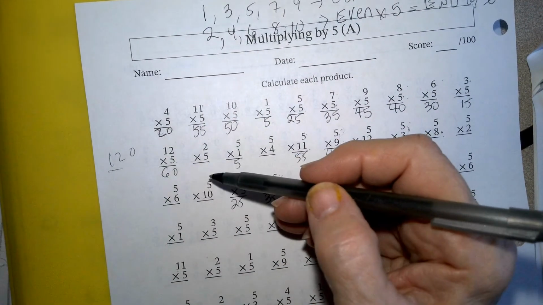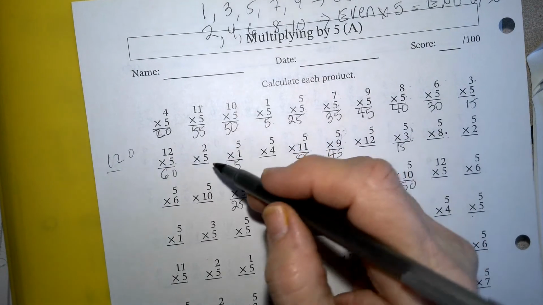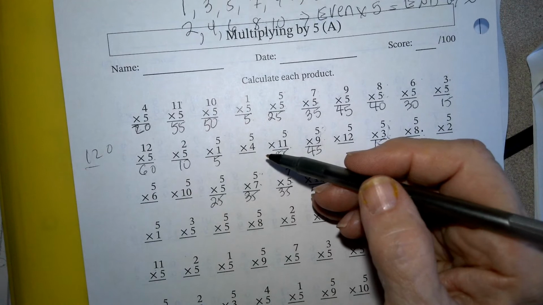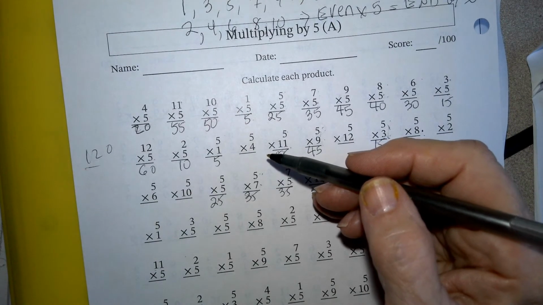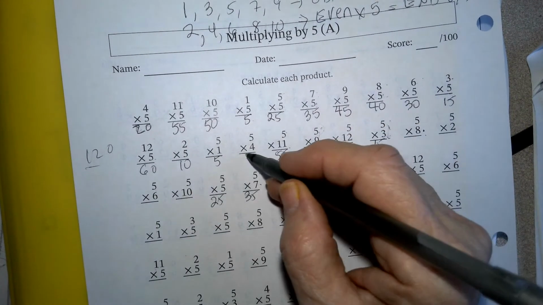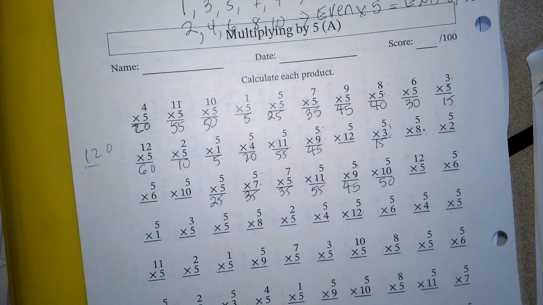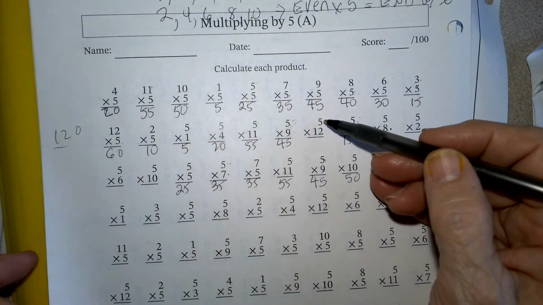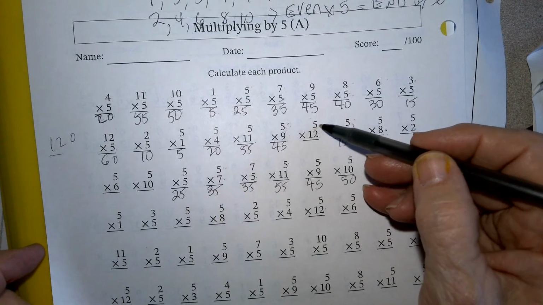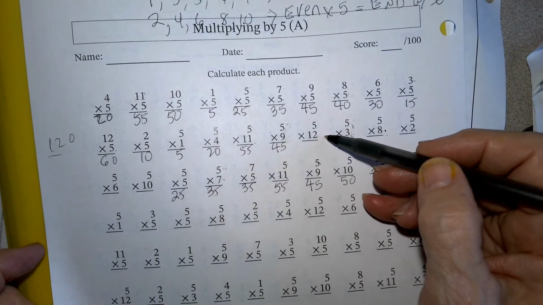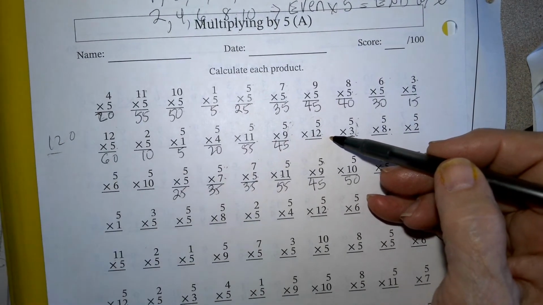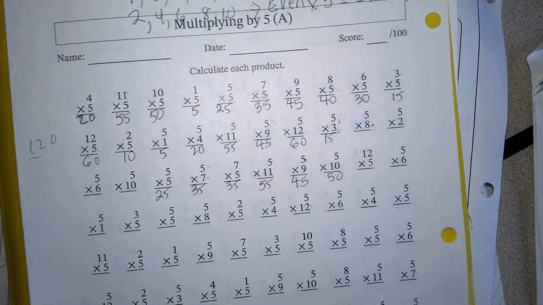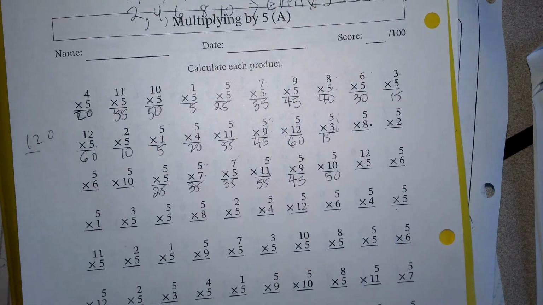Then, this one should be easy. What's 2 10s? 10. Okay, then 4 5s. You can go 5, 10, 15, 20. This is going to be 20. And then this is the one we just did. I'm going to use a 10. 10 times 12, I just tack on a 0, is 120. Half of 120 is 60.